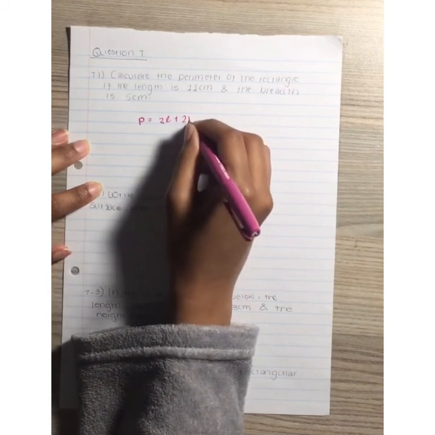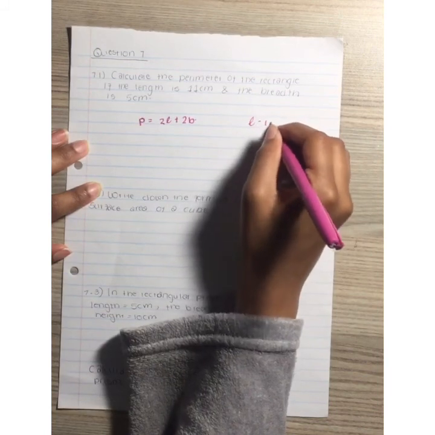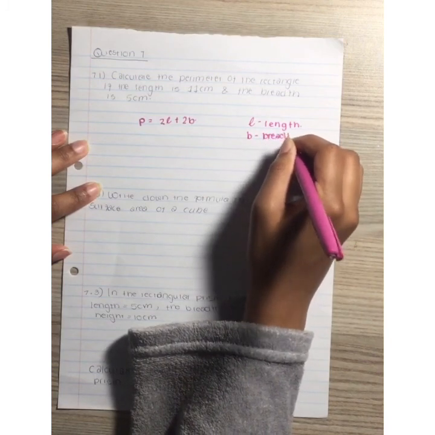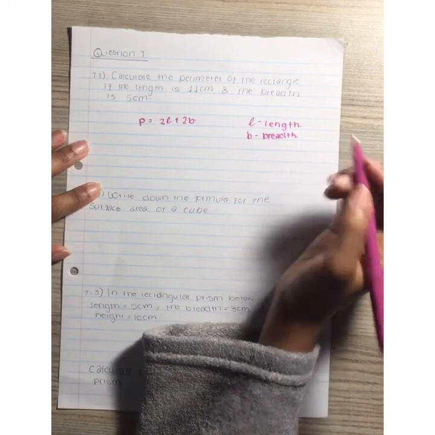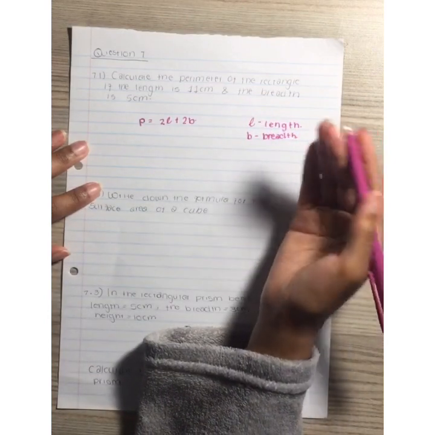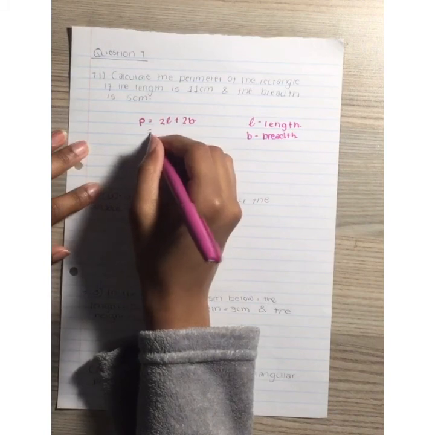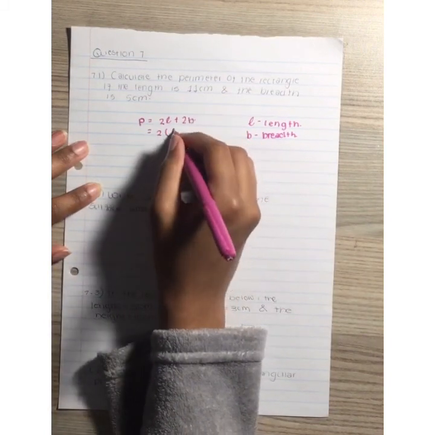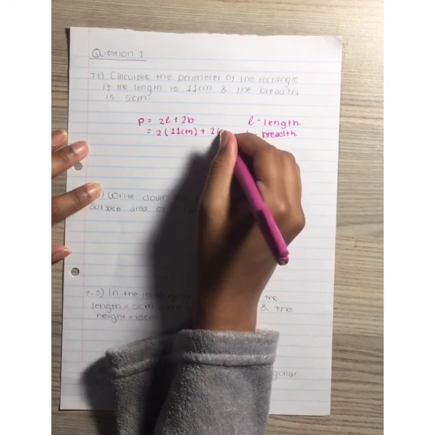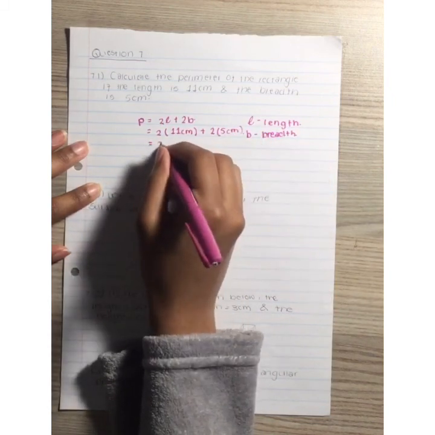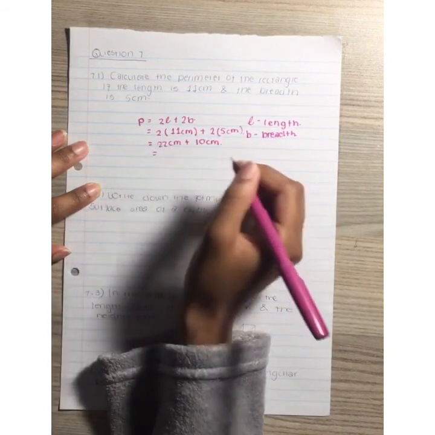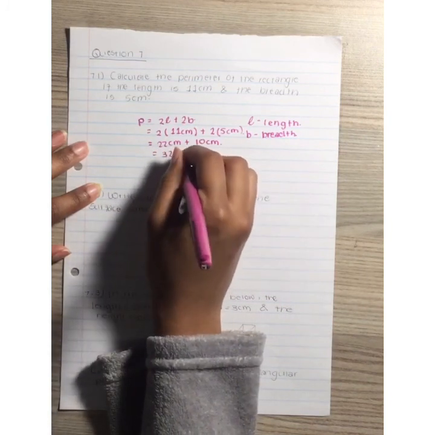2L plus 2B, where L stands for length and B stands for breadth. Right. So with this said, we can simply plug in the values that we were given and find our perimeter. So we say 2 times the length, which is 11 centimeters, plus 2 times the breadth, which is 5 centimeters. So we have 22 centimeters plus 10 centimeters. 22 plus 10 is 32 centimeters.